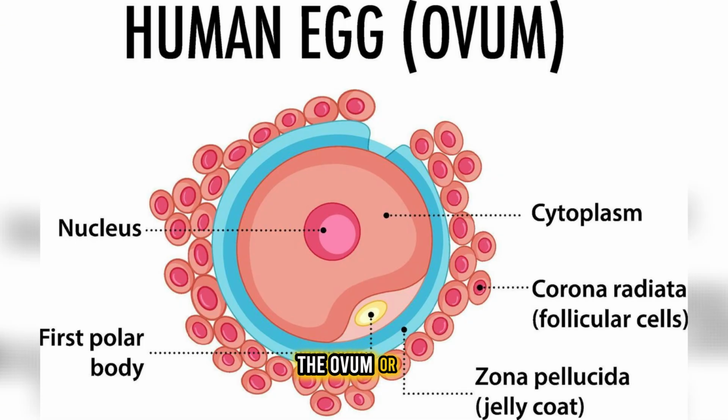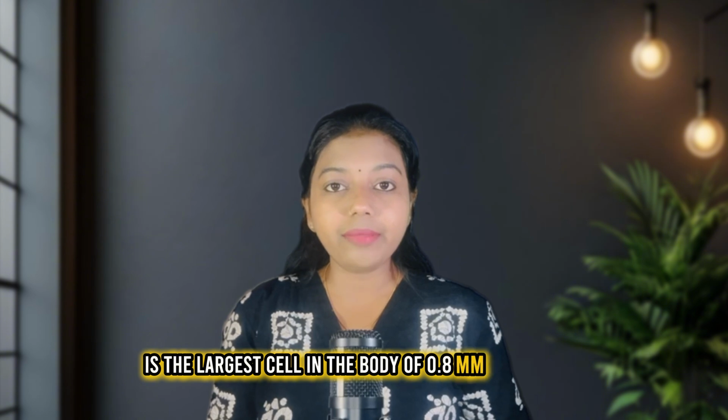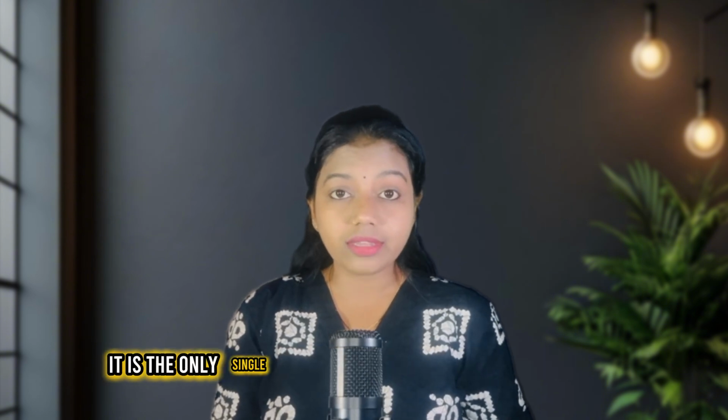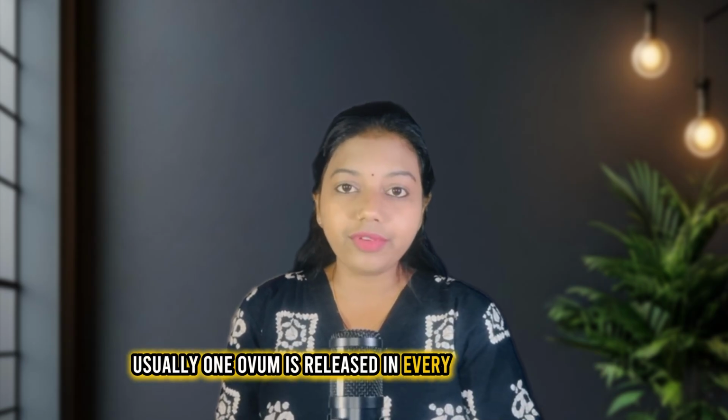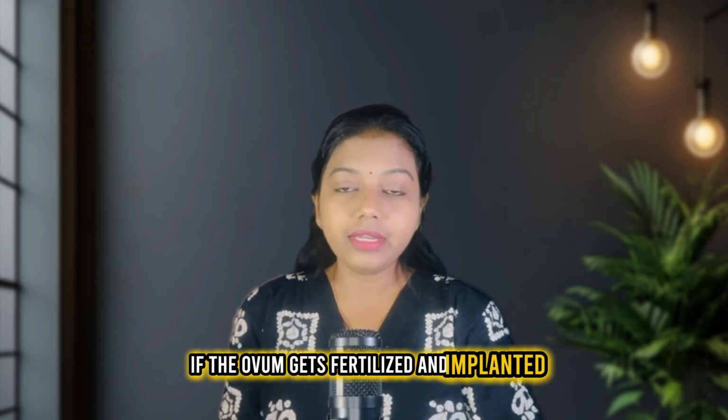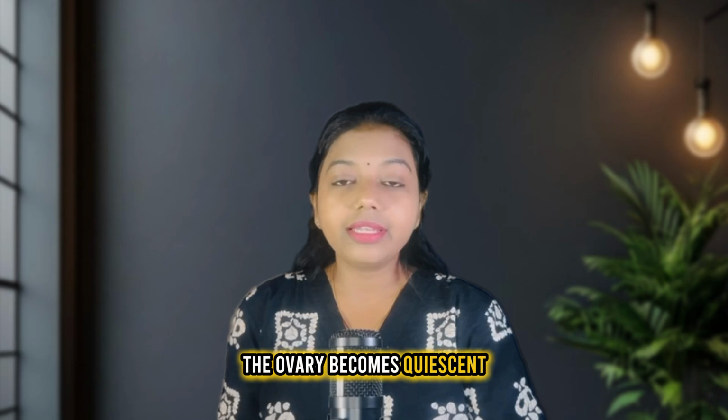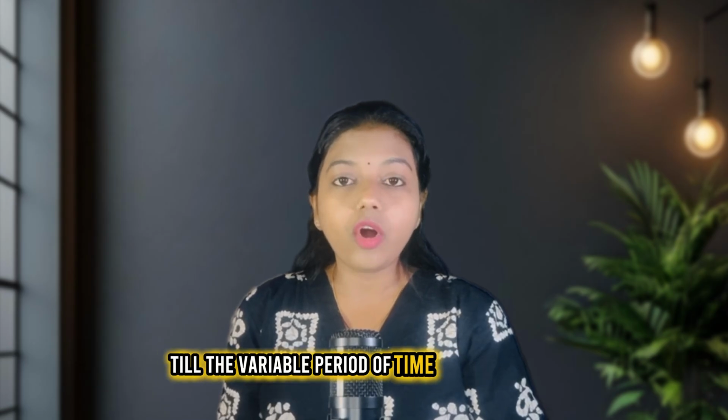The ovum or egg is the largest cell in the body, 0.8 mm in diameter. It is the only single cell that can be seen with the naked eye. Usually, one ovum is released in every menstrual cycle. If the ovum gets fertilized and implanted, the ovary becomes quiescent for a variable period of time after delivery.